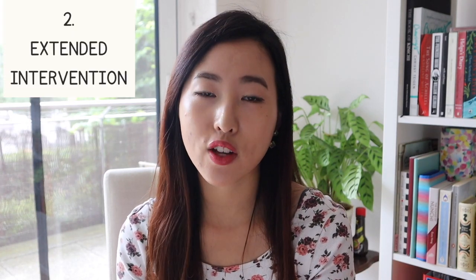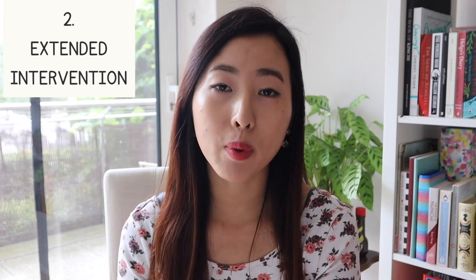The second type of workplace-based assessment is the extended interventions. These took up a bulk of my time doing the diploma. This is when you fill out patient details, reason for admission, what the intervention is, what intervention you've actually made, the bloods, what you could have done better. These are kind of like your patient case studies.